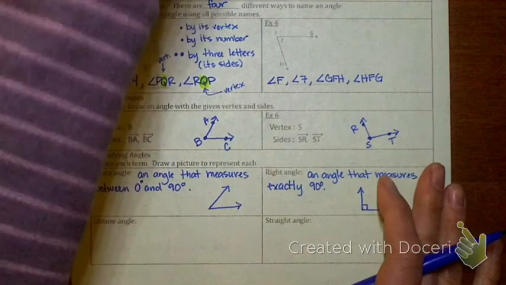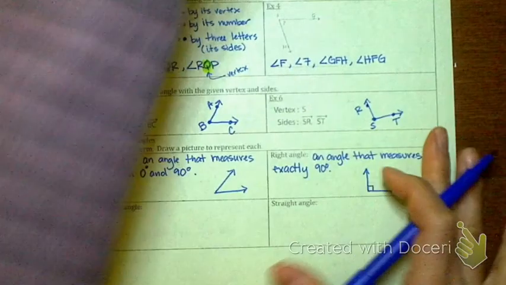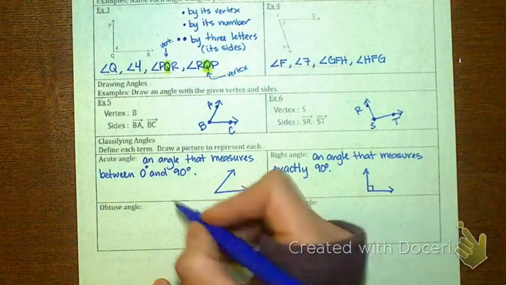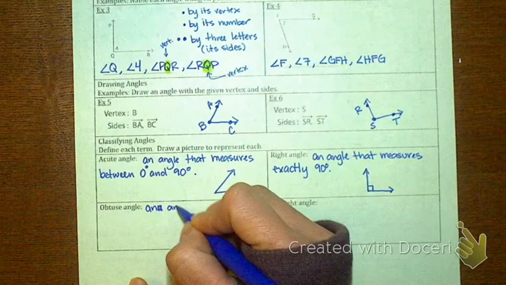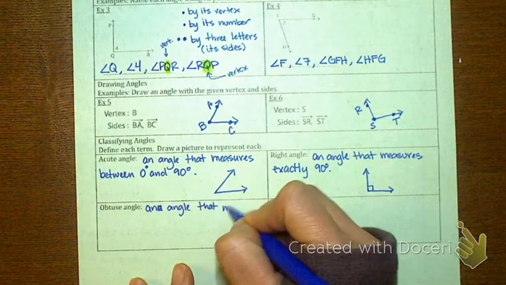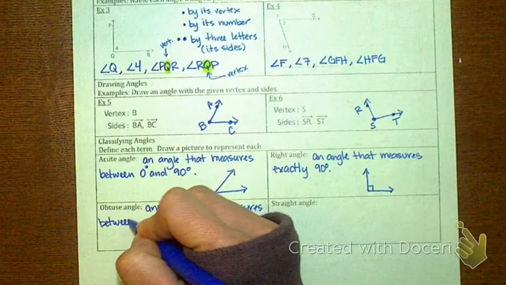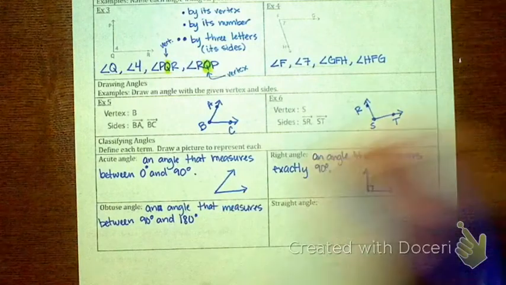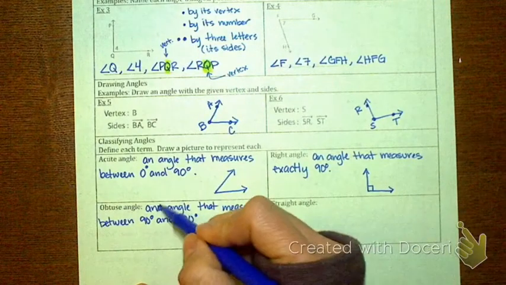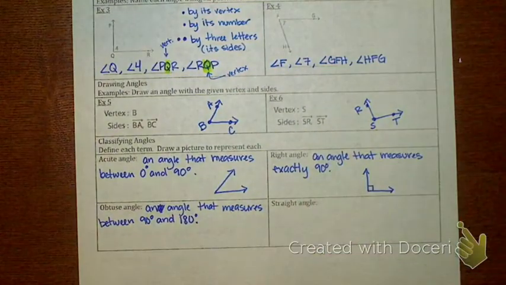All right, let's go to obtuse. Do you guys remember what an obtuse angle is? It's greater than 90, but also there's another stipulation. It's an angle that measures between 90 degrees and 180 degrees. All right, so it's an angle measuring between those measurements.